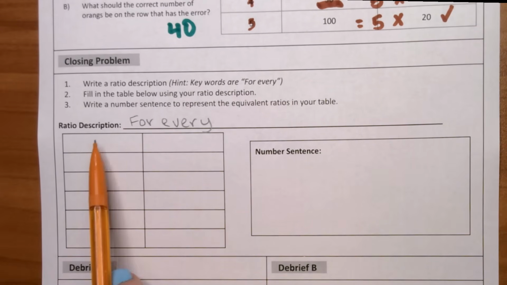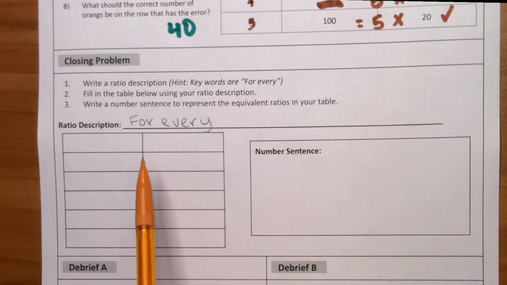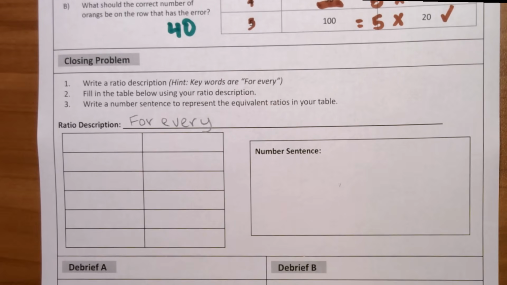Then you're going to label your headers in your table and fill in the table. Then you'll write your multiplication number sentence. Once you've done that, come back to the video.